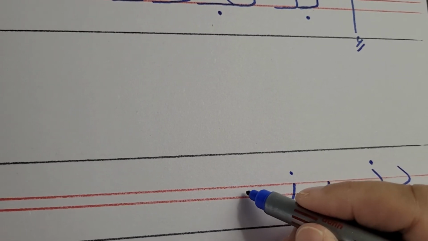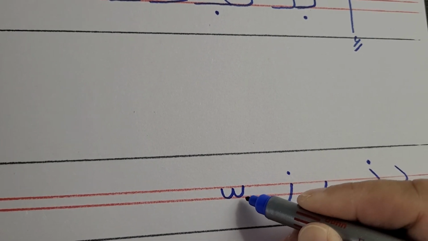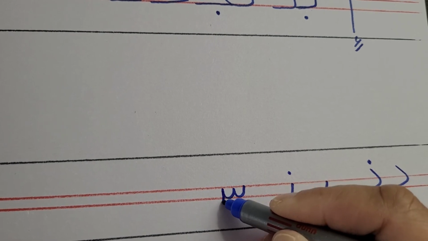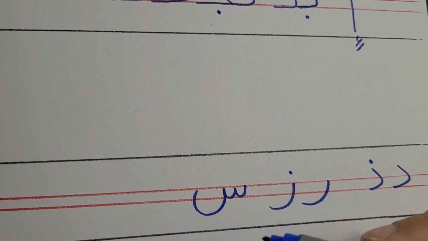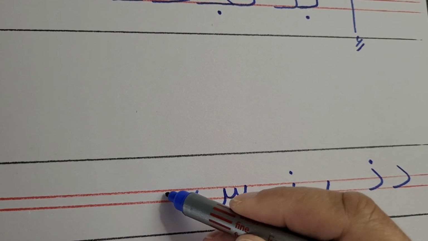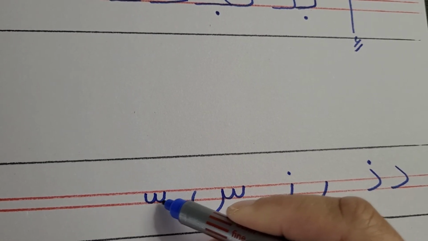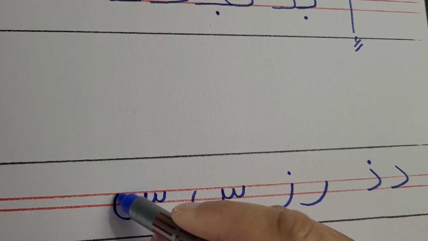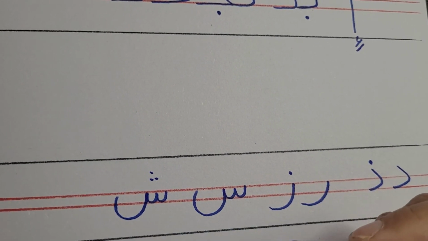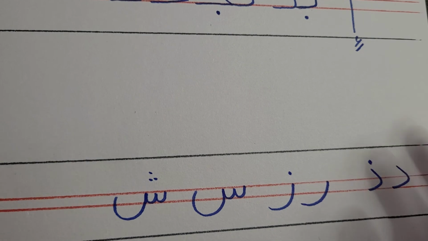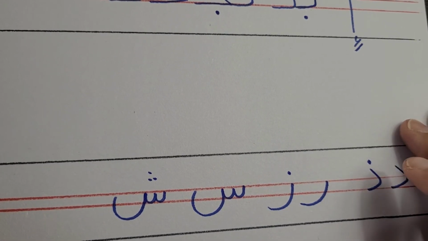Now for Sin, you will put the teeth in between. These are the two teeth of Sin, and the big one is down. This is Sin. And for Shin, you also have two teeth in the middle of the line, and then the big one down with the 3 dots. Sin and Shin. I need you to do this drawing in your sketchbook to practice the letter, please.